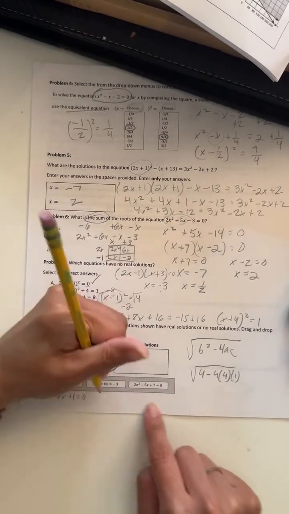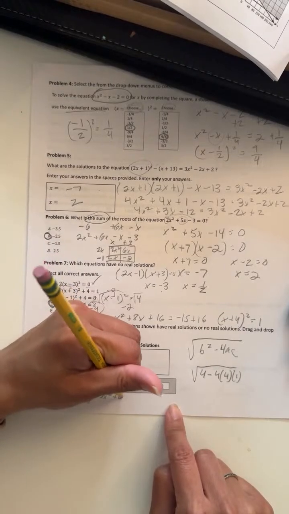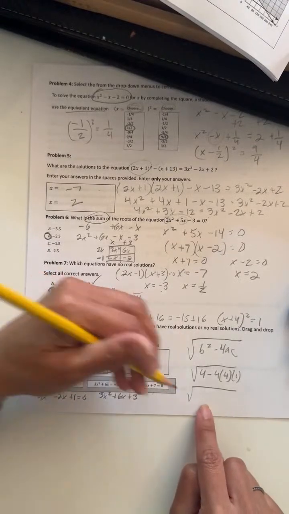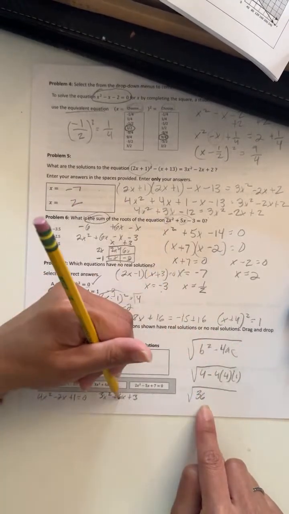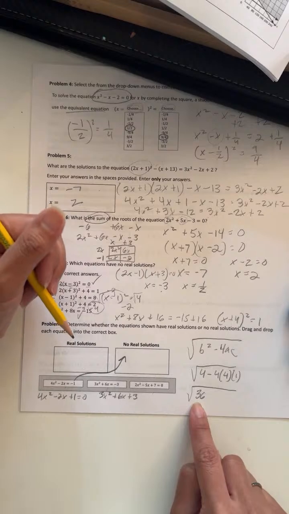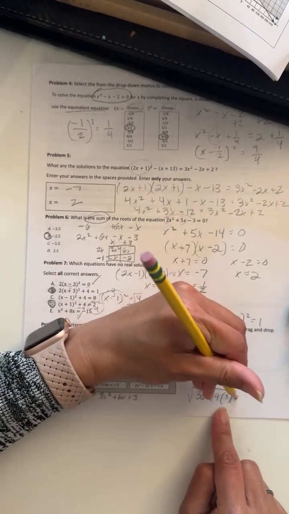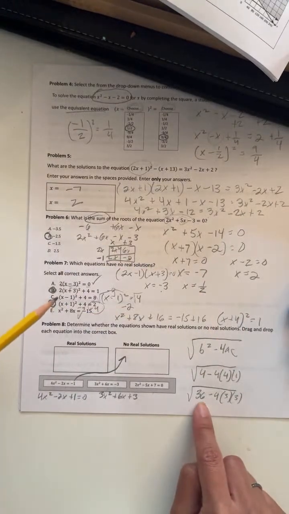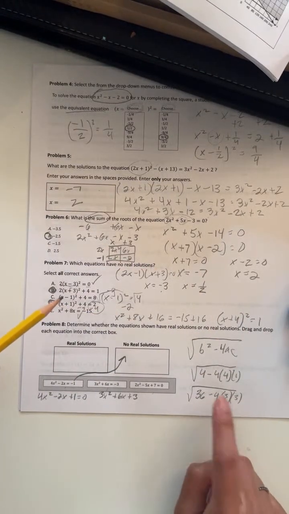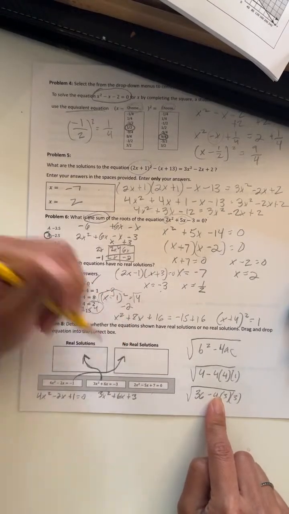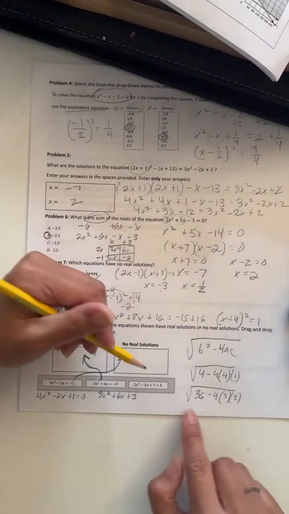Okay? Here I would get 3x squared plus 6x plus 3. So again, we would take b squared is 36. That's 6 squared, 6 times 6. 36 minus 4 times 3 times 3, which is 36 minus 36, which is 0. That still gives me a real solution. It would only give me one real solution, but it would give me a real solution.